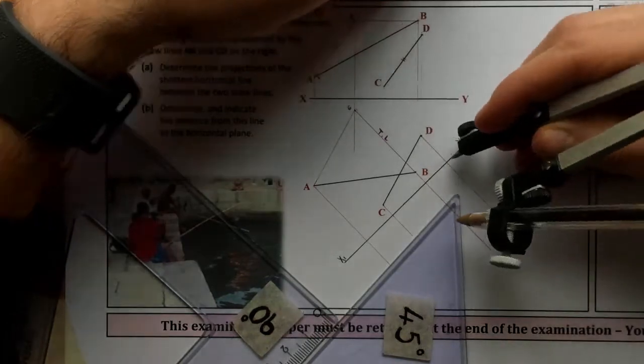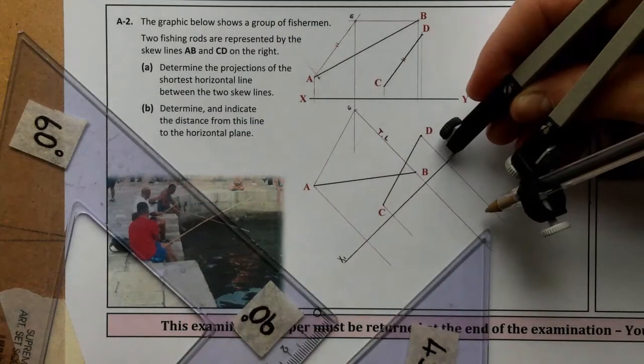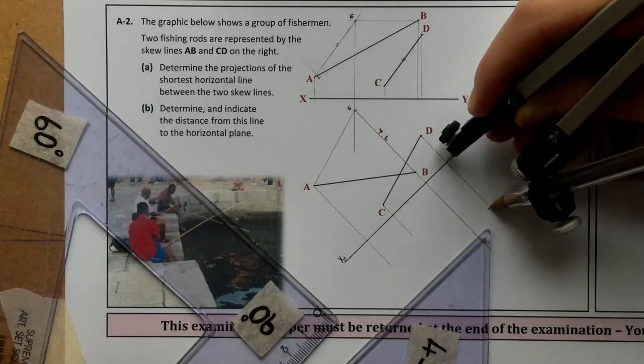Okay, so for D, come down to D, follow it out to my X and Y1, mark it there.